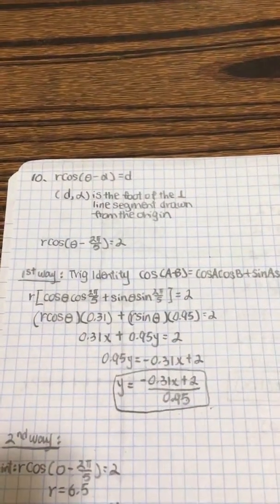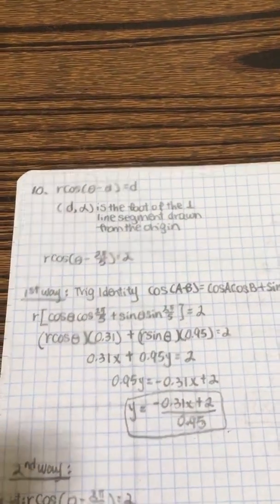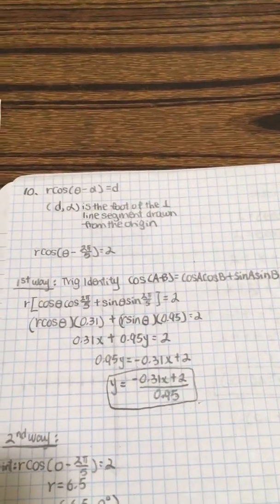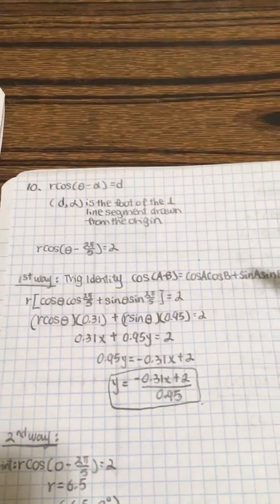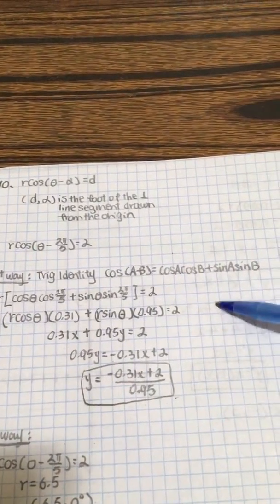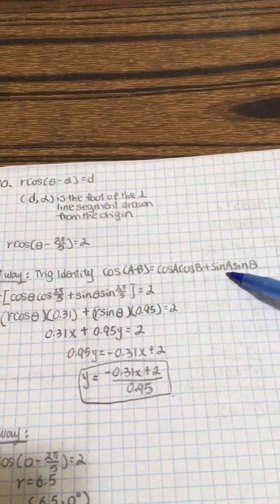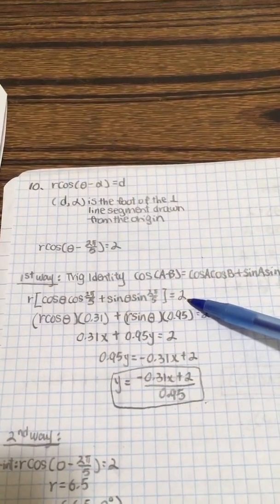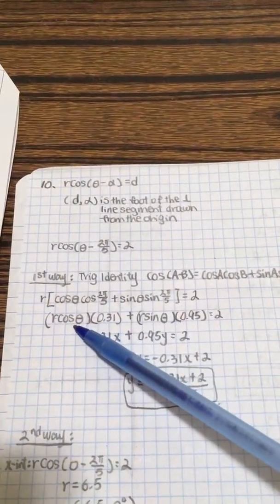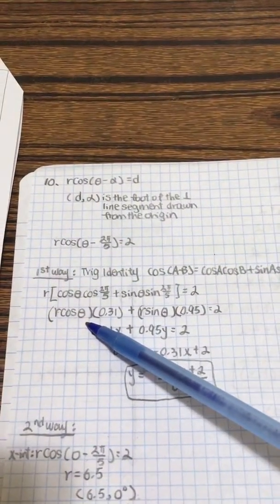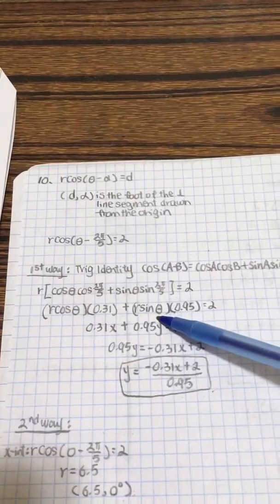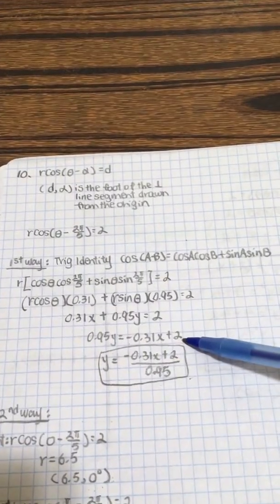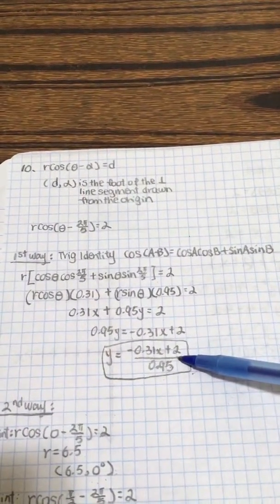So in this video I'm going to show the different ways to turn this polar equation into rectangular form. The first way to do it is to use the trig identity. In this case we have cosine(A minus B), so this is just cosine A cosine B plus sine A sine B, and this is what I did over here, and then I multiply r to each term. So I have r cosine theta, which is just x, and r sine theta, which is just y.